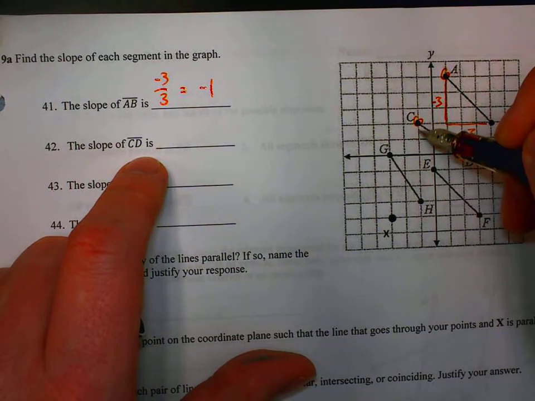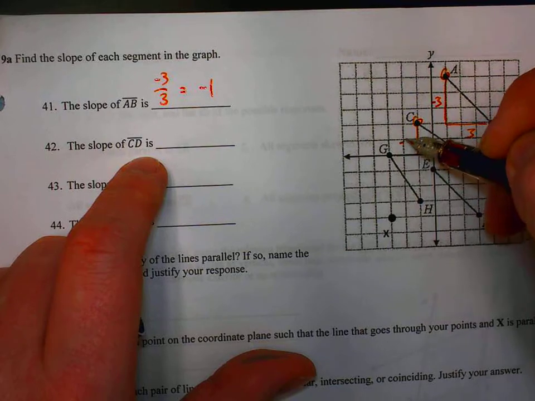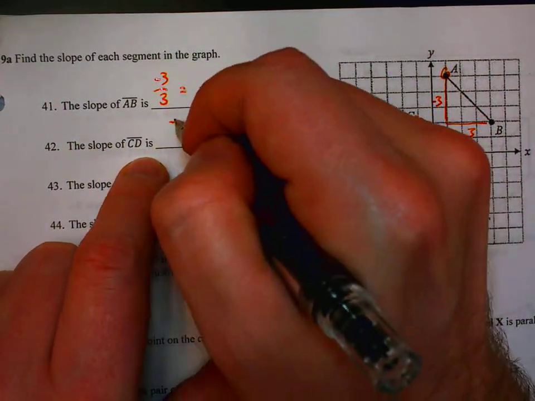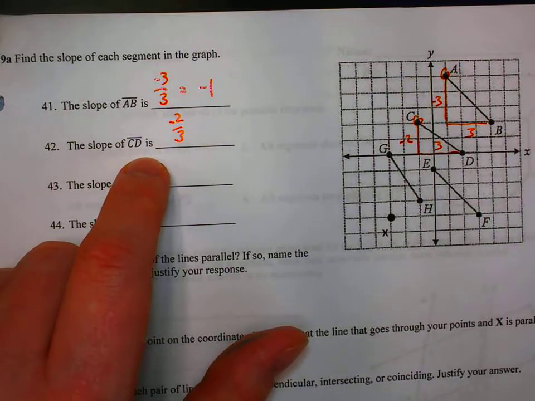CD: down 2 over 3. Negative 2/3 does not simplify.